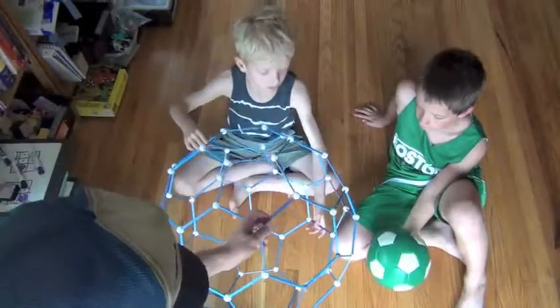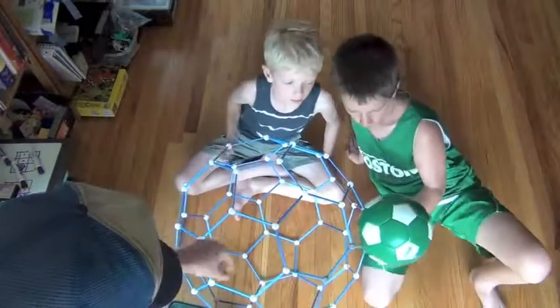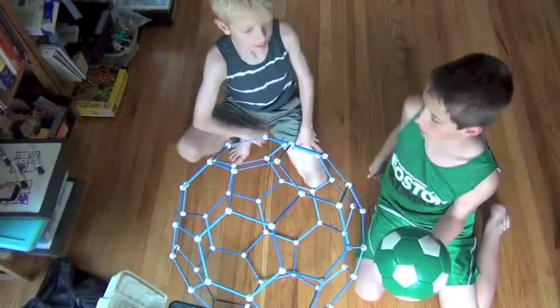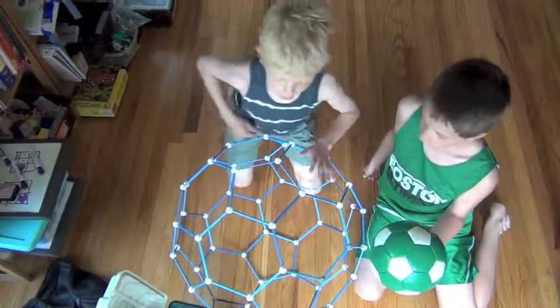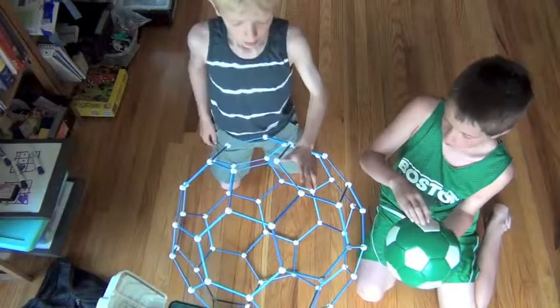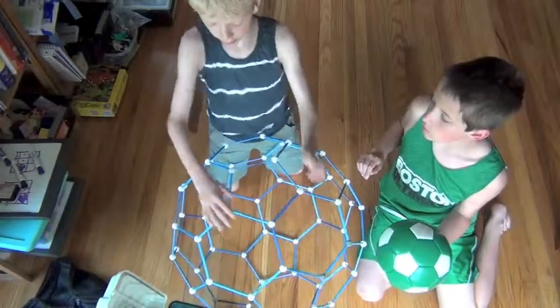Let's put it so there's a pentagon on top. Now, how many hexagons go around the pentagon? Well, I've got 5 on the soccer ball. Okay, does that seem to make sense? Why would you expect it to be 5? Because it's 5 sides. Okay, is that what we have here? 1, 2, 3, 4, 5.